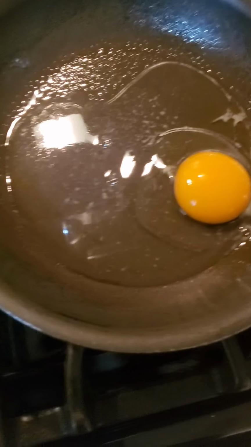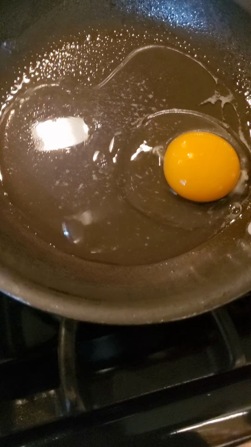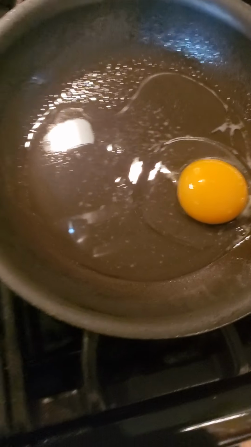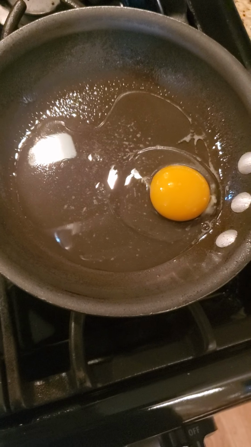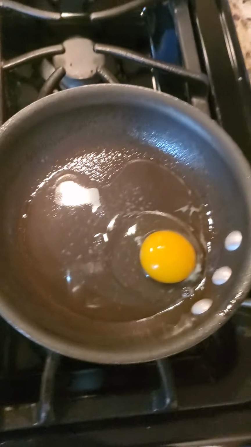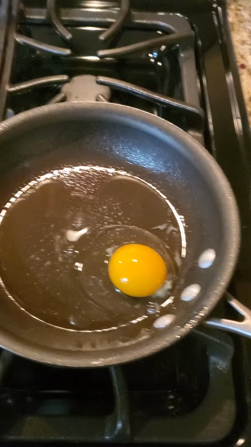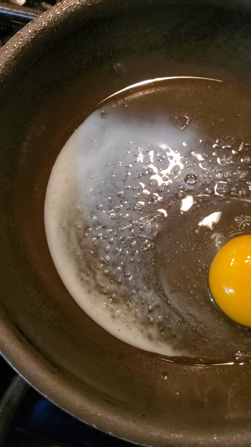So as you can see, the liquid, or the egg white, you can't really notice it. It's very clear and transparent. So let's turn it on and let's see what happens as we cook this egg.